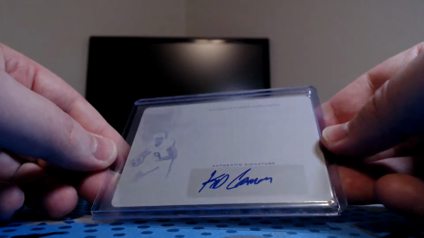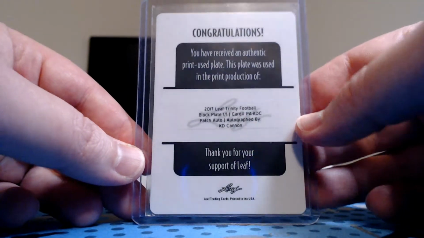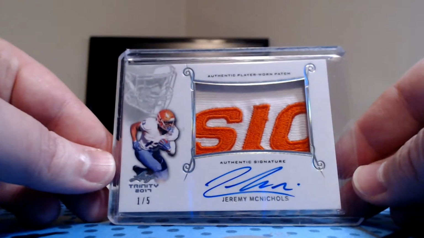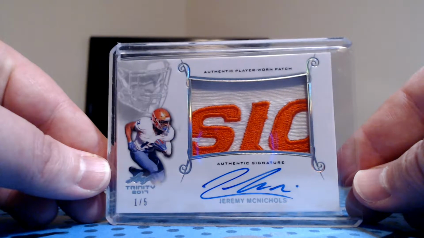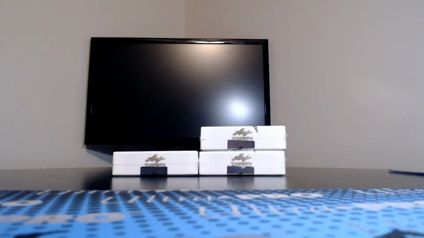He is a beast. Oh, we got a pretty card up behind this one. First up, we got 101 KD Cannon black printing plate. Another one for Jesse in the 1 slot. And how about another one for Jesse in the 1 slot? Once upon a time was PC for you for them Bucks, although he's since left. 1 of 5. It's a pretty card. And what is that? 3 printing plates in this one? Yep.